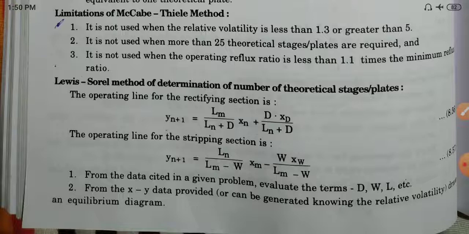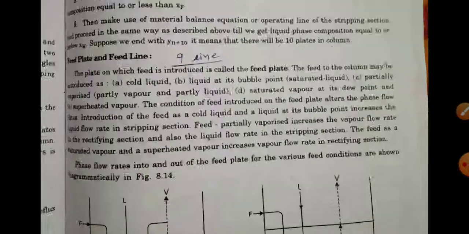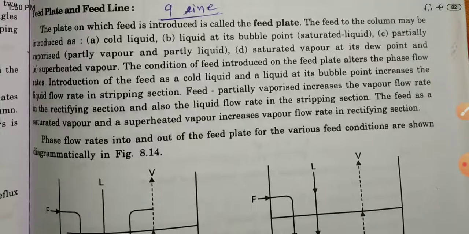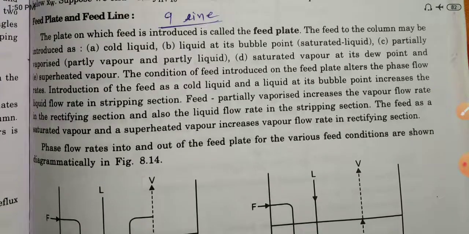In this we covered the Lewis-Sorel method for determination of the number of theoretical stages. Next we see that the feed plate and feed line are important: feed and location of the feed tray. Unit 2 is the most important and a very lengthy chapter. The plate on which feed is introduced is called the feed plate.